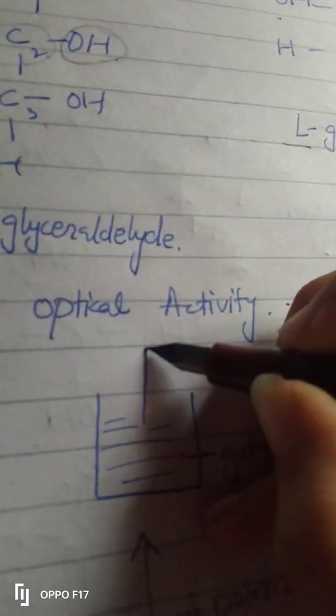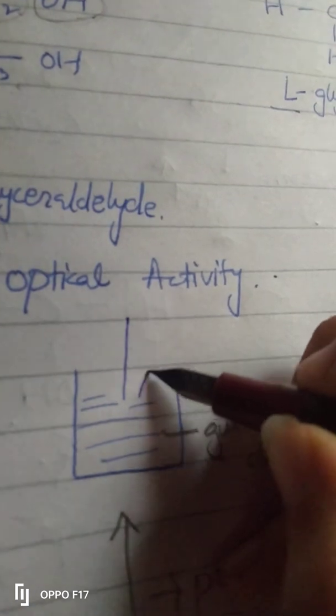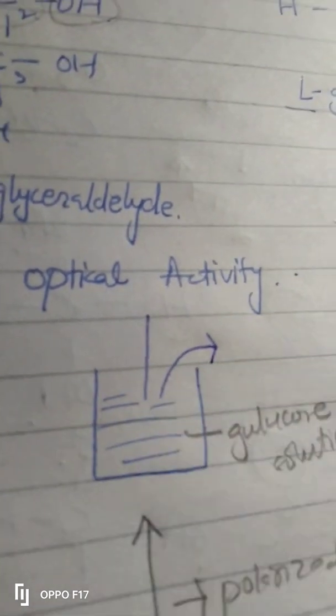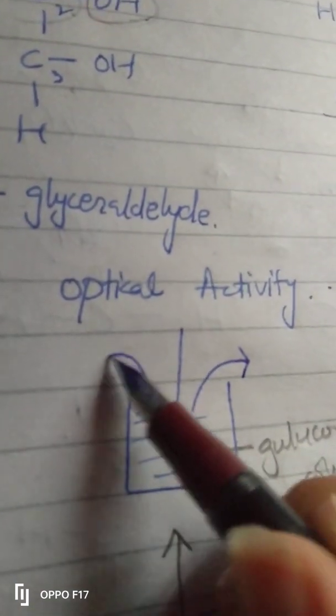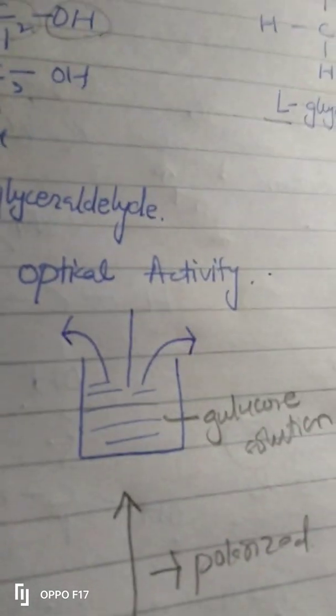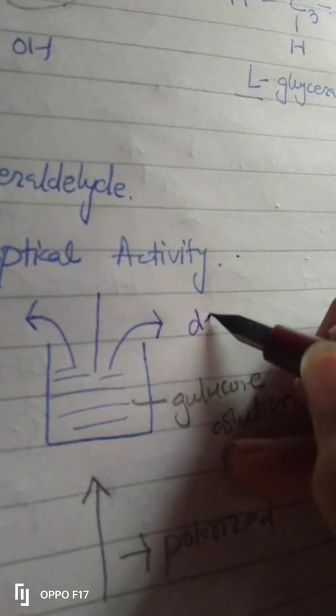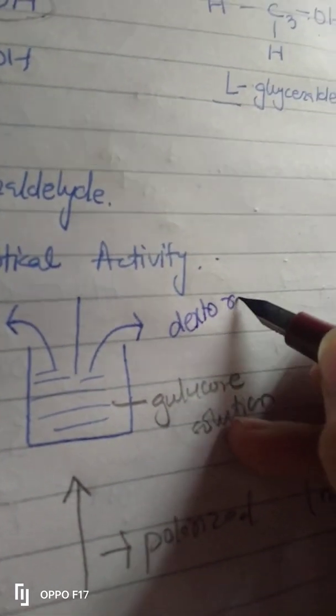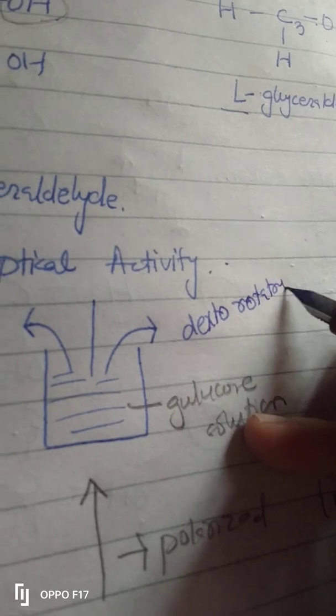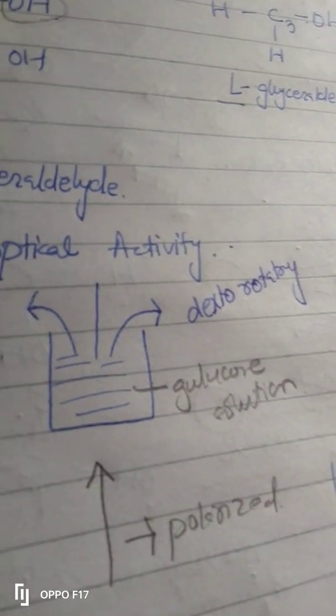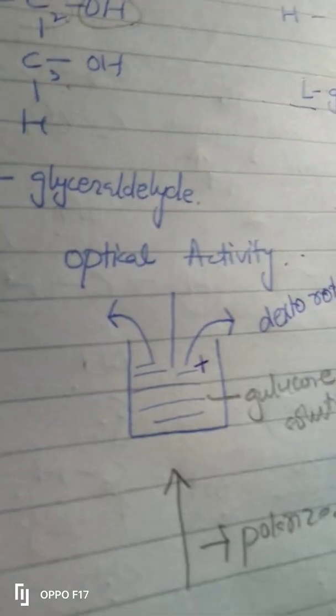When we strike polarized light, the light moves either in the right direction or in the left direction. If the light moves in the right direction, we call this dextrorotatory, and this is known as positive.